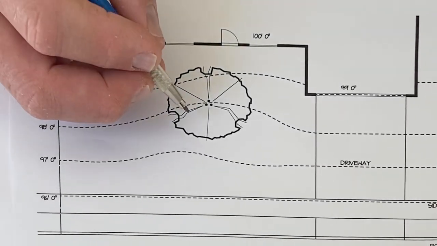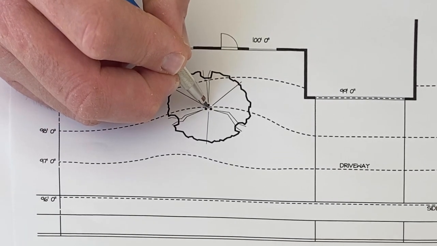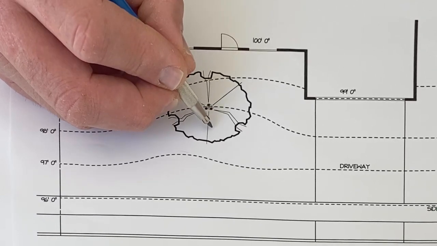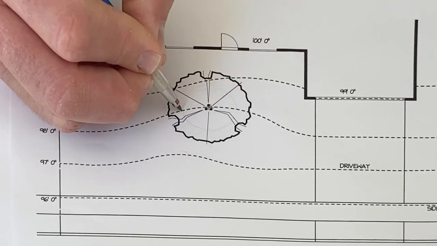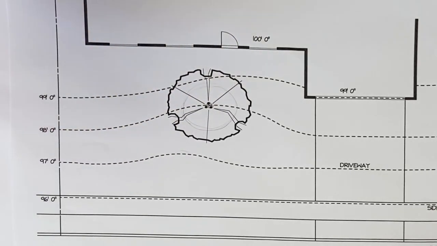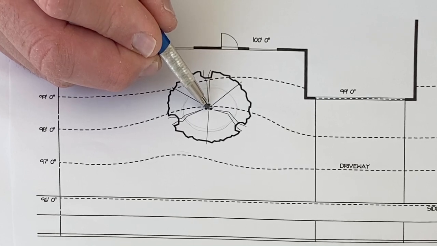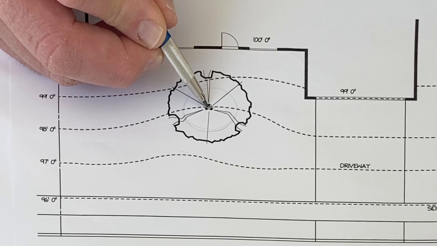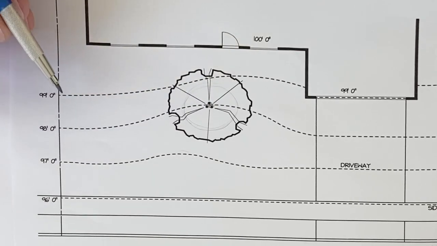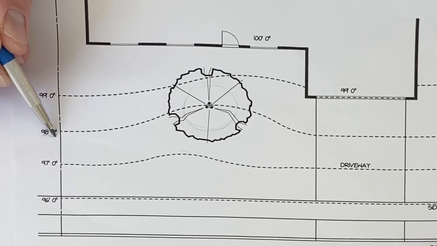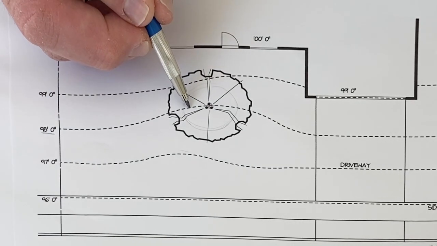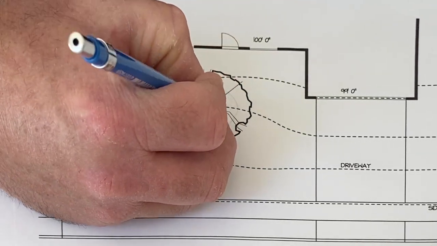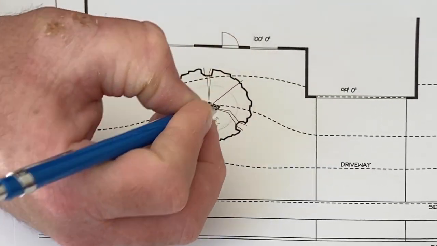Now, remember the requirements on this one. You cannot grade or install hardscape within 5 feet of the base of this tree, right? So wherever that line ended up, can't change that. And we are horticulture people, and so we do like trees, and we cannot change the elevation of the base of this tree, right? So we do have to work around a couple things. And one thing you can notice here, the 98-foot contour runs right through this. So the base of this tree, if we were to draw in a spot elevation, is 98 feet.